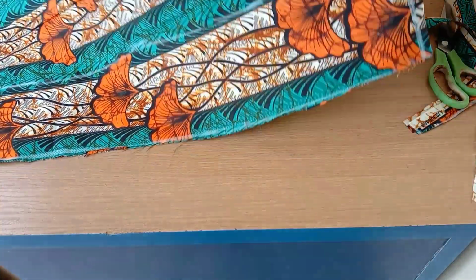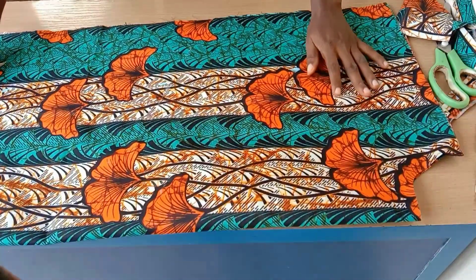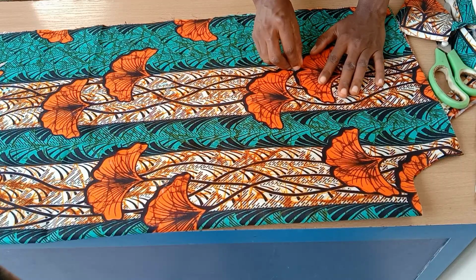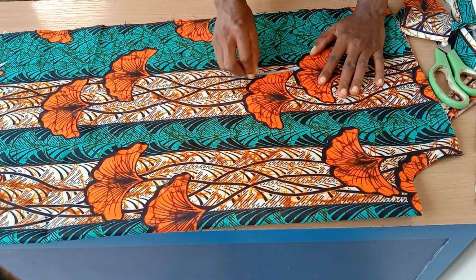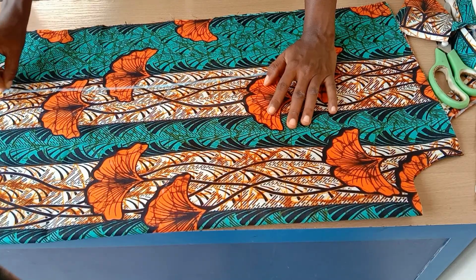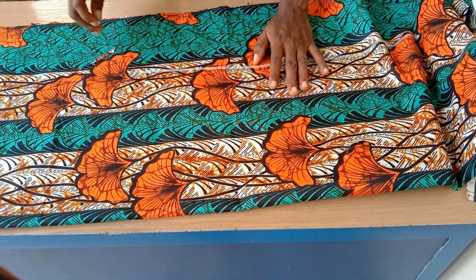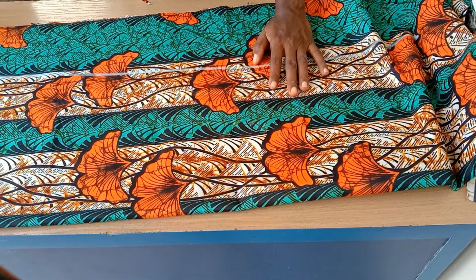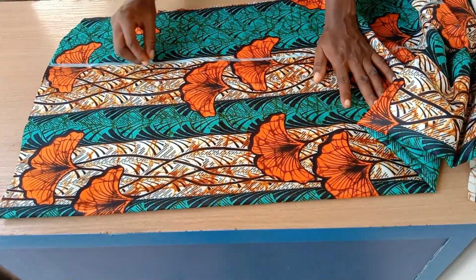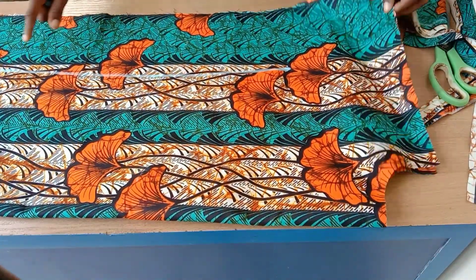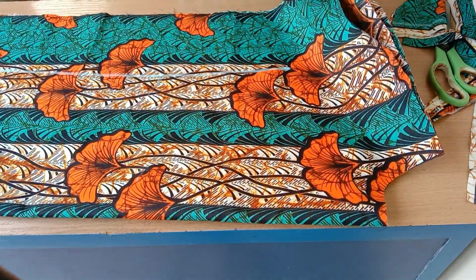So I'll mark, you can see the points where I already ruled on the other side. I'll just mark it, join it like so, to the hips down to the hem. So I have both sides marked now.